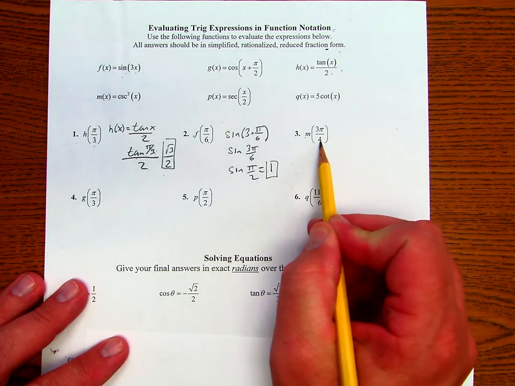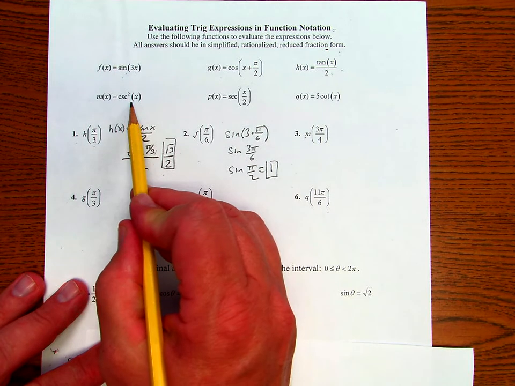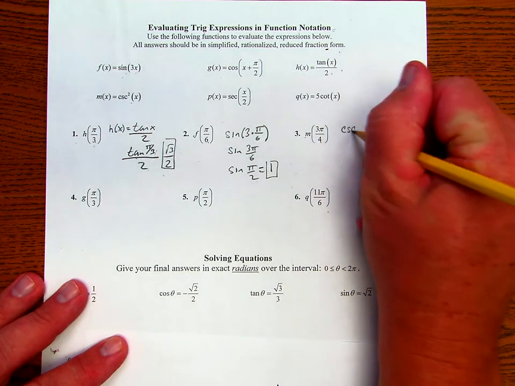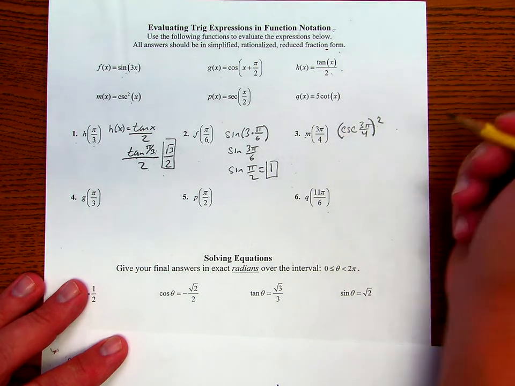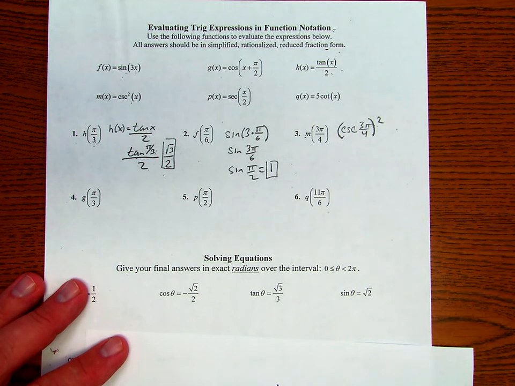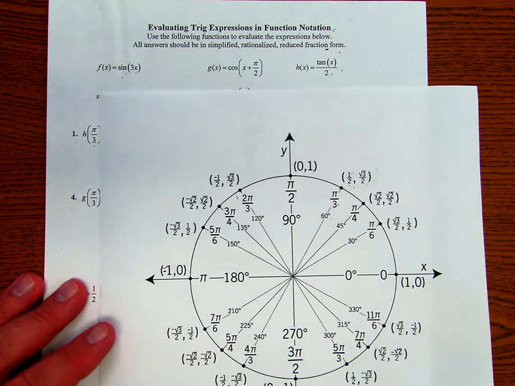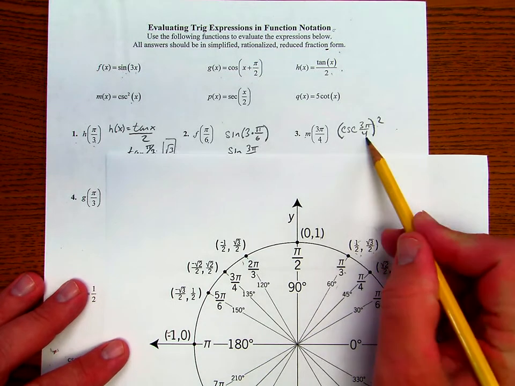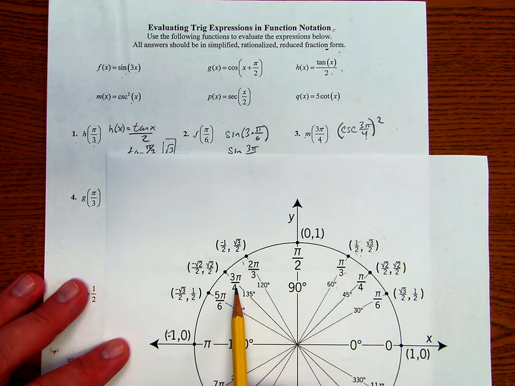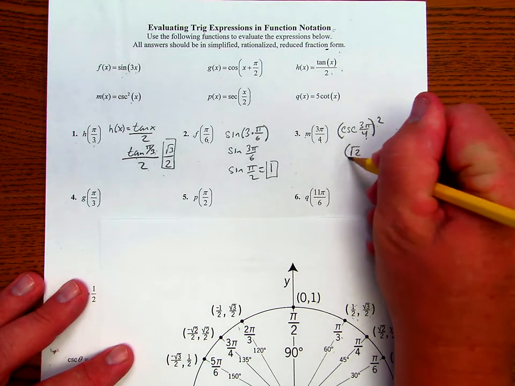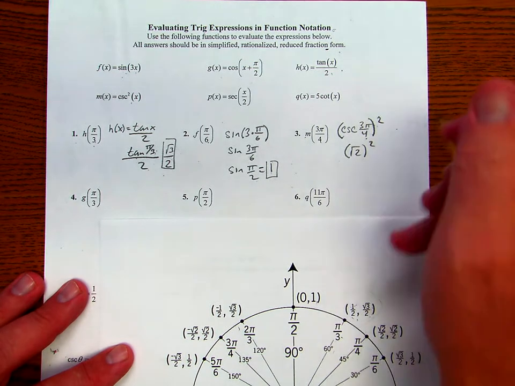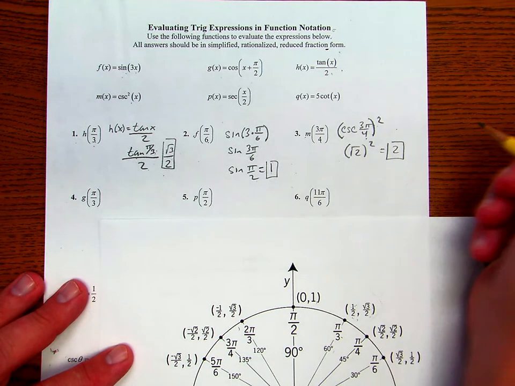M of 3 pi over 4. Function m is cosecant squared of x. So it's cosecant of 3 pi over 4, quantity squared. So what we're going to do is find 3 pi over 4 in a unit circle, which is right here. Cosecant is the reciprocal of sine. So it's the reciprocal of root 2 over 2. The reciprocal of root 2 over 2 is root 2. That value gets squared. Our final answer is just 2.